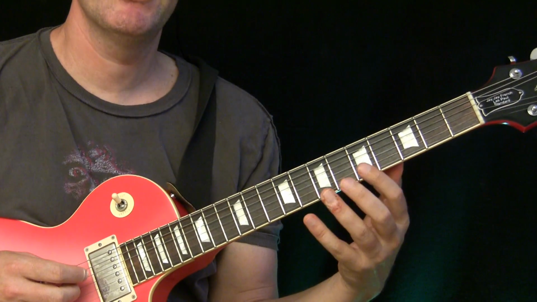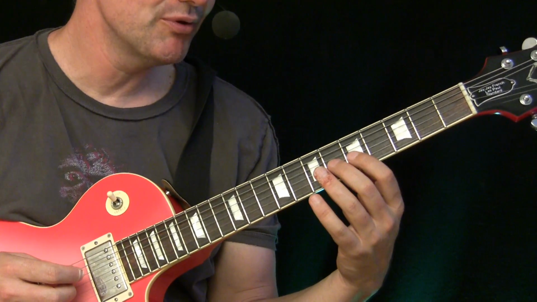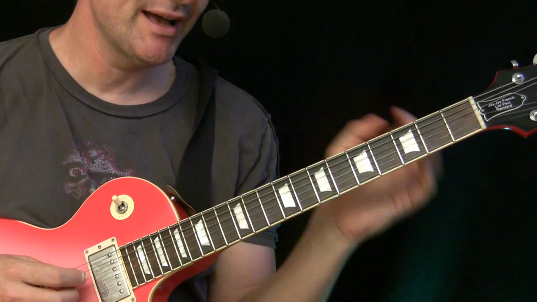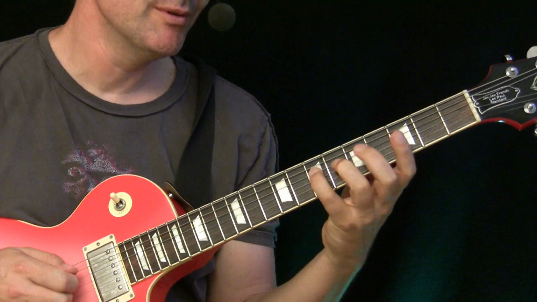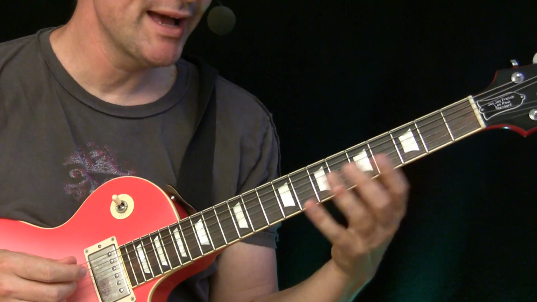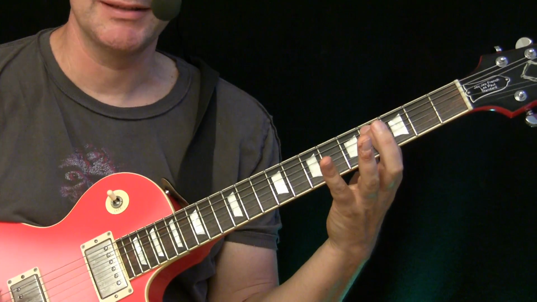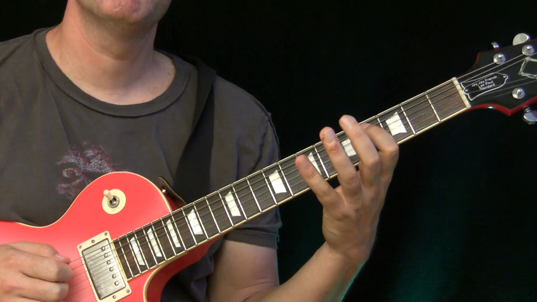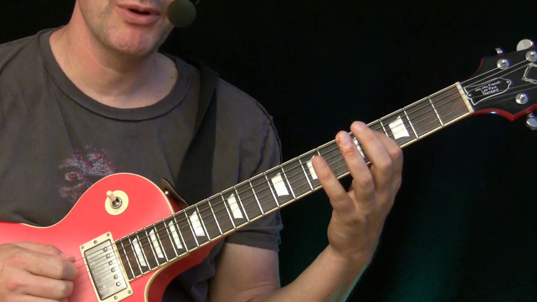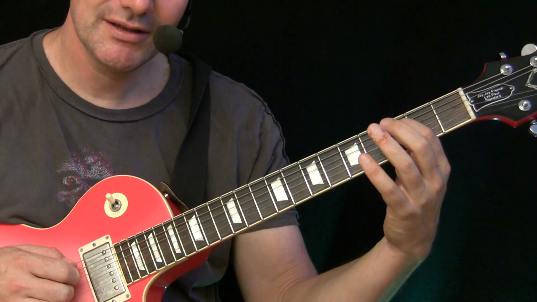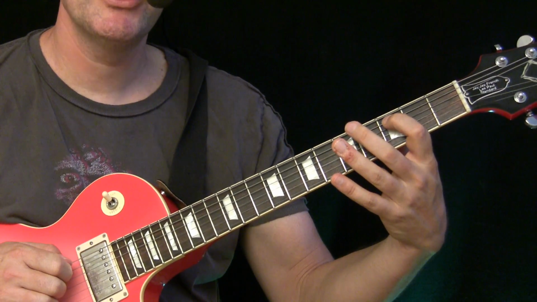Most licks work around with the approach note on the third. So now we find out what that means. What's the third? When we count through again, 1, 2, 3, that's the third. So now we make an approach note. A chromatic approach note means a half step down, approaching the third.